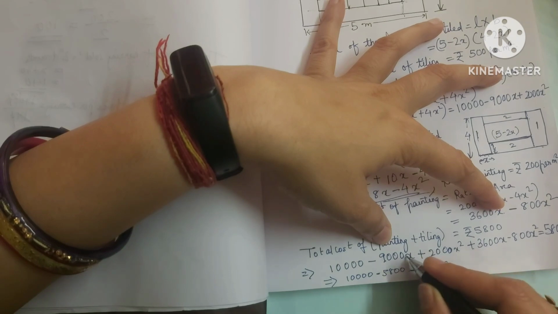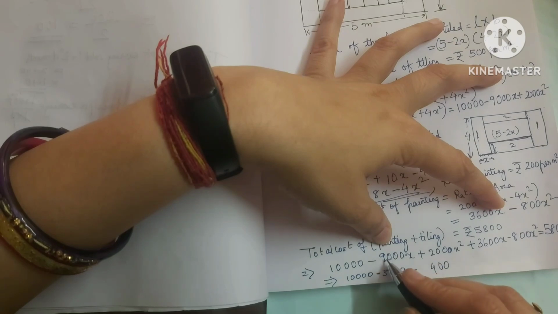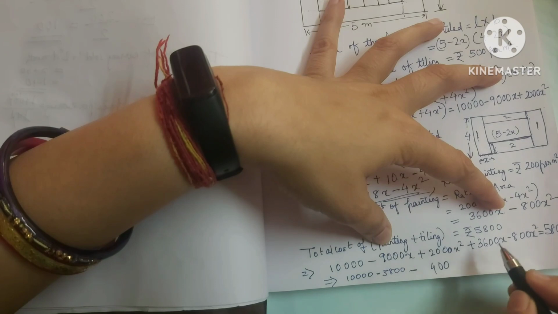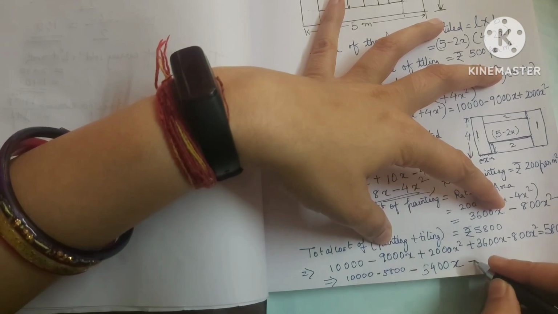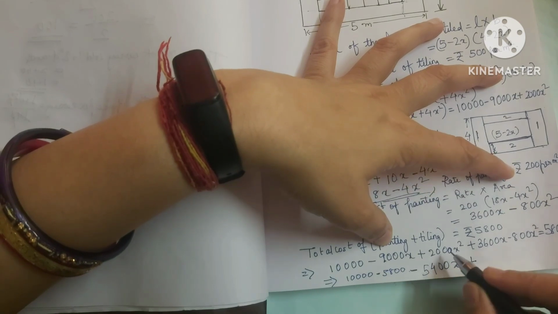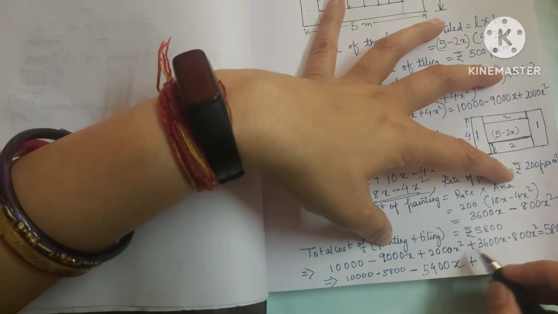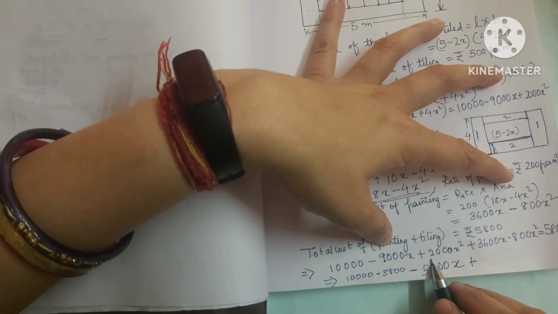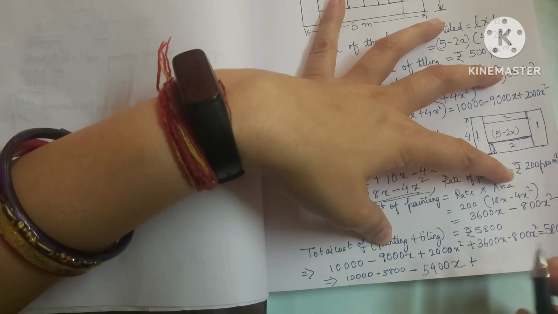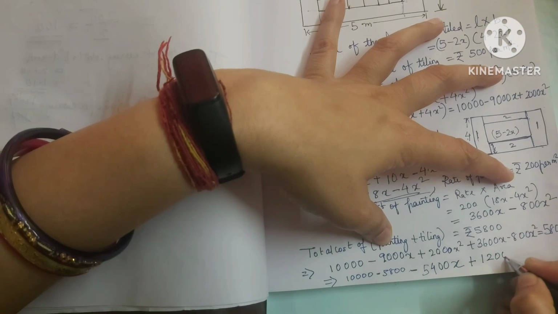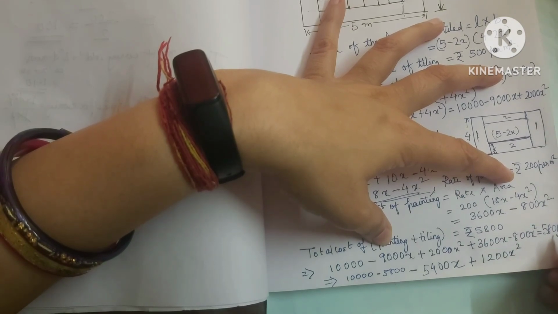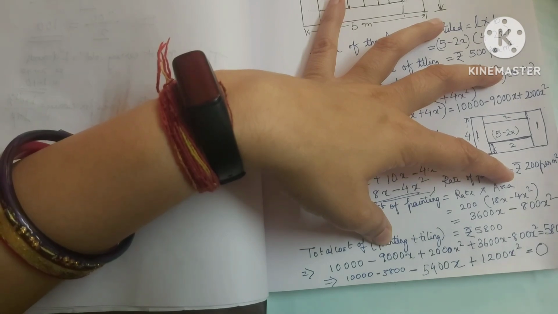then 2 zeros. Then 10 minus 6 is 4, and 8 is left here because I borrowed 1 here. So 8 minus 3 is 5, 5,400x. Now here plus 2,000 minus 800 for x square. Coefficients, I'm talking about the coefficients of 2,000 x square. So 2,000 minus 800 is 1,200 x square. Now there is nothing on the right hand side after equal to, it's 0. Okay, now we will move to the next page.